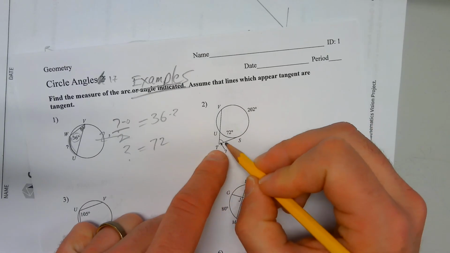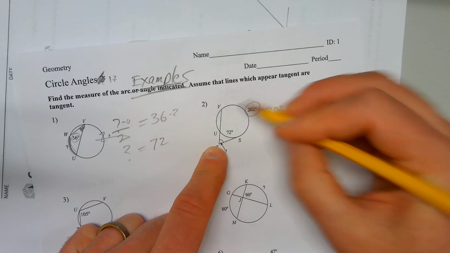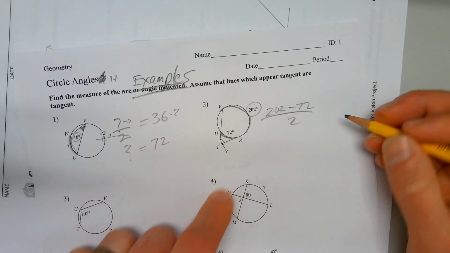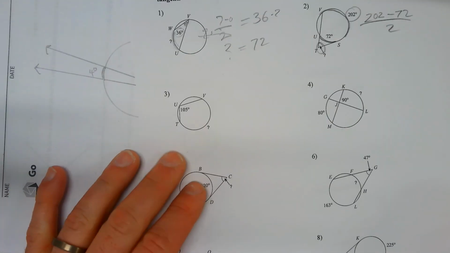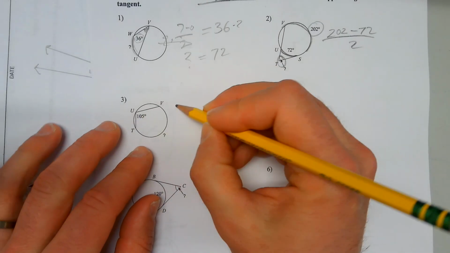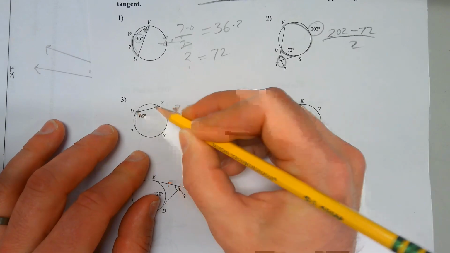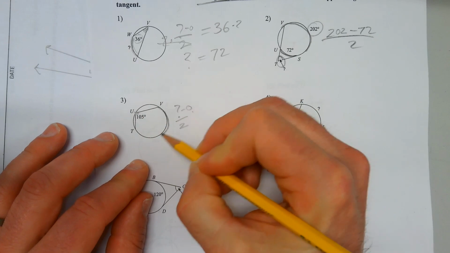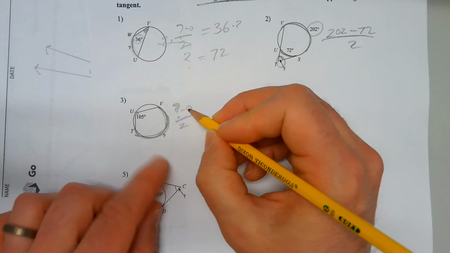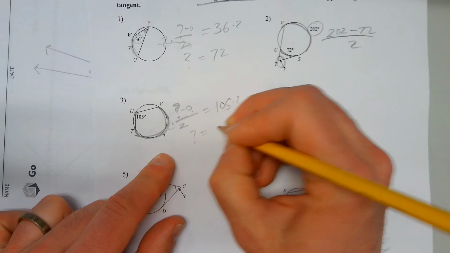Let's look at a more interesting one. Okay, here we go. 202 minus 72. Okay, that's the major arc. Here's the minor arc or the near arc. Divided by 2. That'll give you that angle. What about this one? Question mark minus 0, because there is no near arc. There's just this big major arc that's question mark, minus the other one that's 0, divided by 2 equals 105, times 2, question mark equals 210.